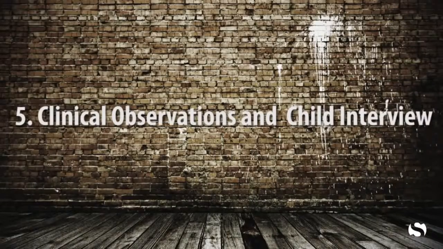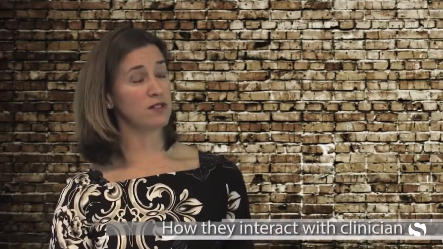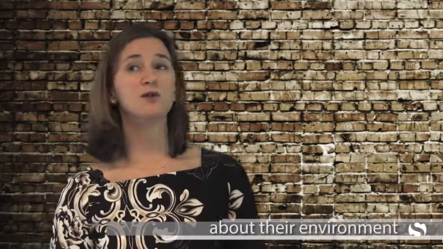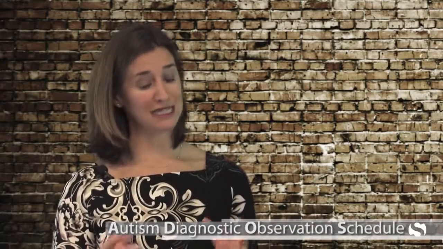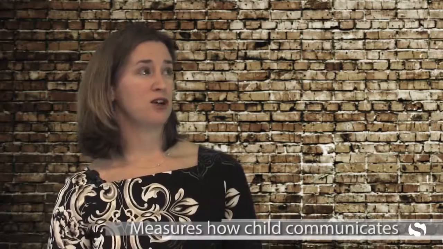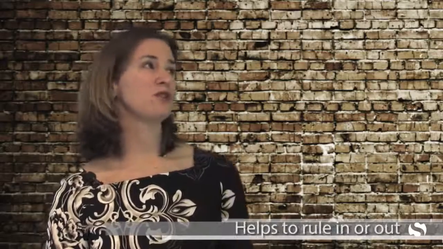And the final area, my favorite part, is the child interview, observations. Tell us a little bit about that. We want to speak to the child and see how they're interacting with us, also what they're reporting about their environment. There's also a test called the ADOS, A-D-O-S, which is a standardized observation and behavioral assessment, which lets us measure how that child is communicating, their eye contact, their level, again, of social reciprocity, helps us either rule in or rule out Asperger's and autism.